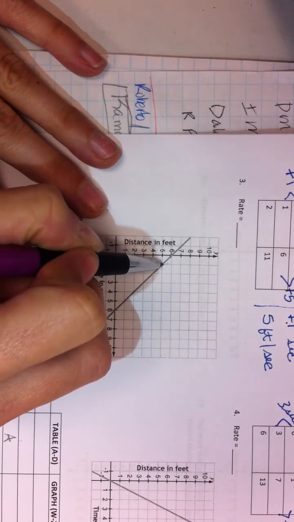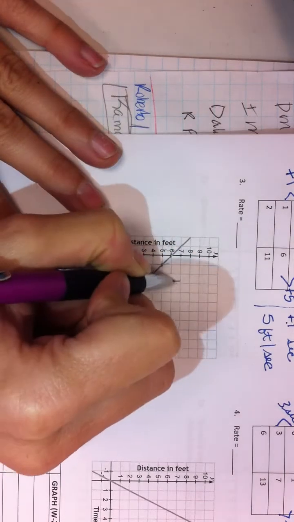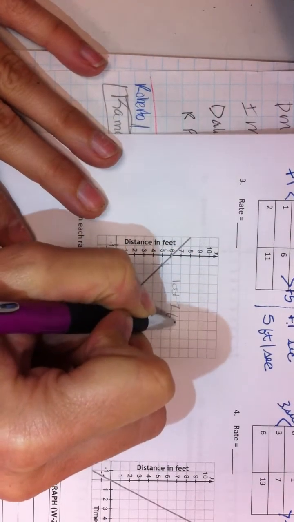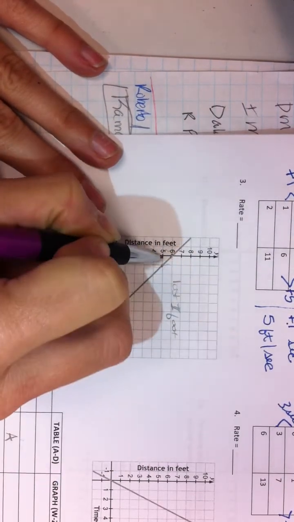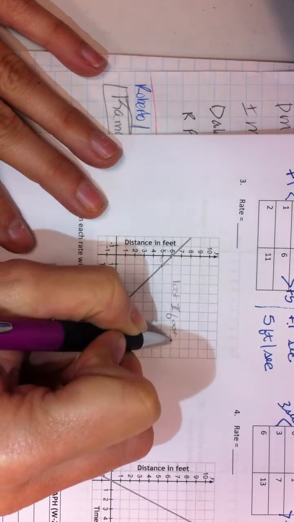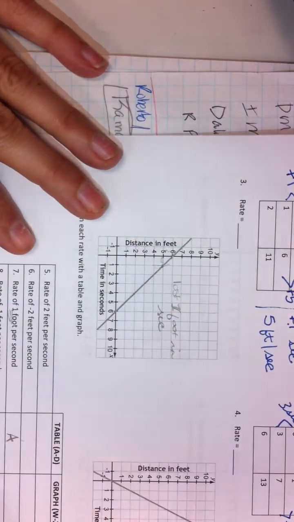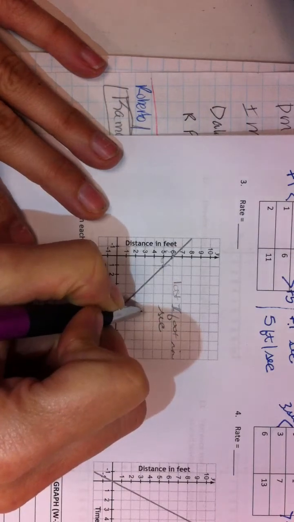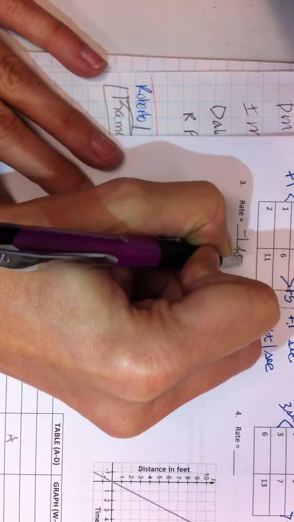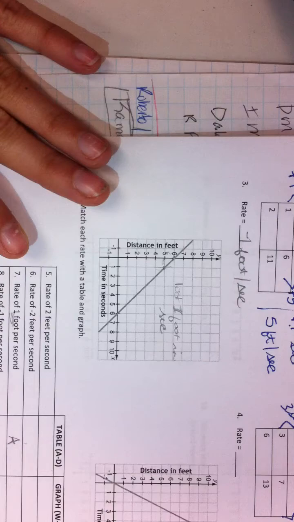I lost 1 foot of distance, and it took me 1 second to get there. That means I went down 1 foot per second.